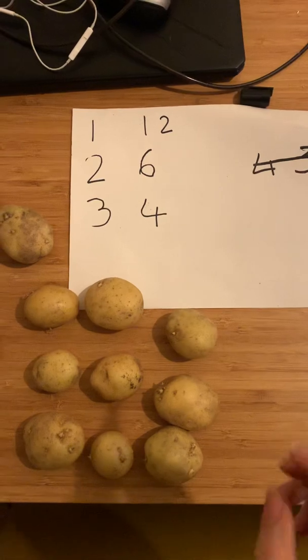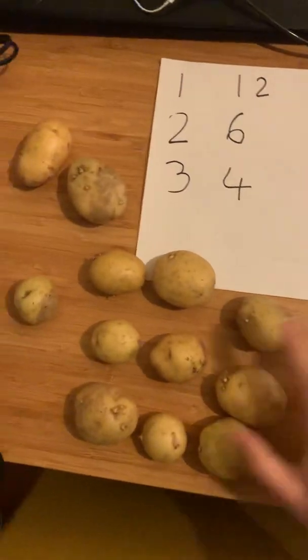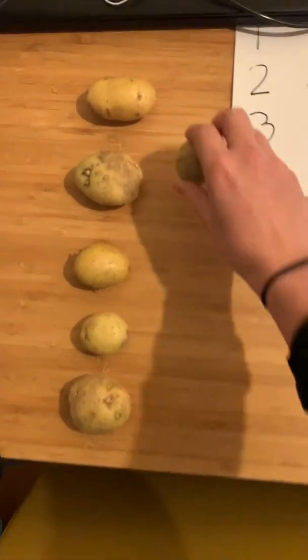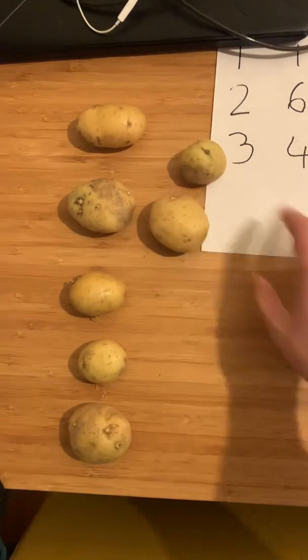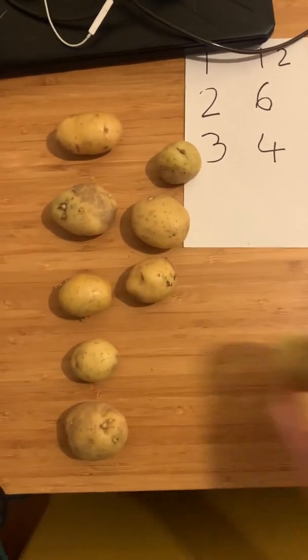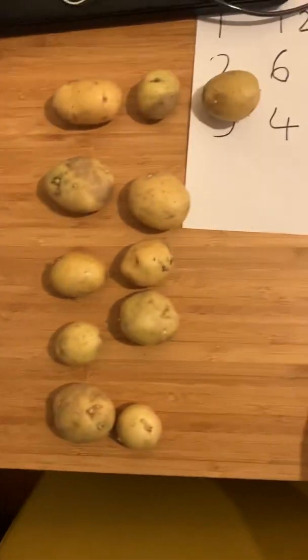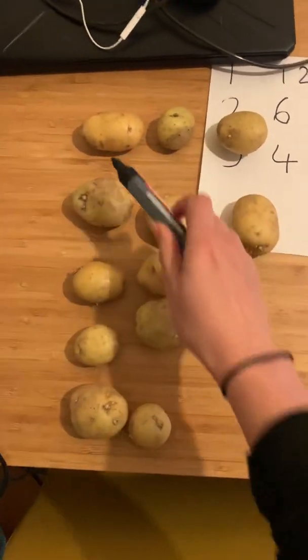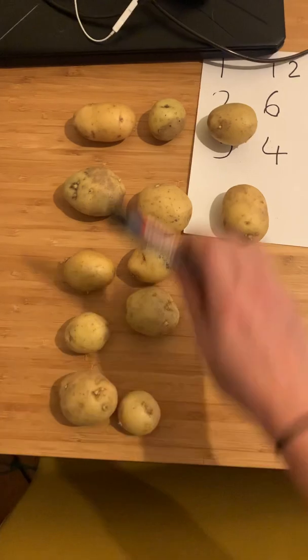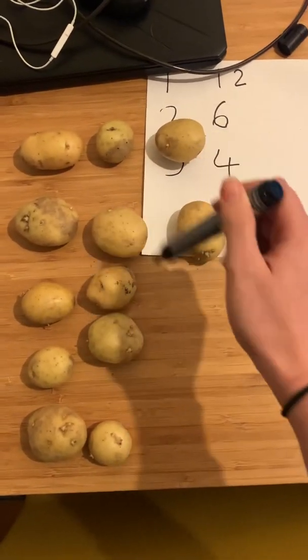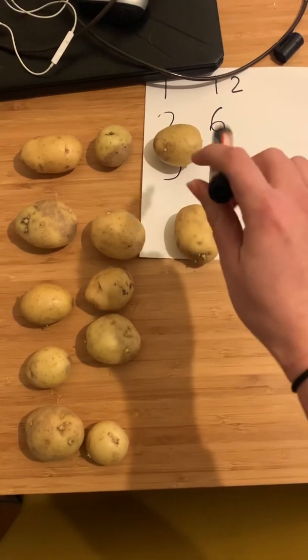Is 12 in the 5 times table? Because that's the only one we haven't tried yet. Well, let's check. If it's in the 5 times table, then we're going to be able to make 5 equal groups. So again, I'm going to put my potatoes into these 5 groups. But look what's happened. I've got 1, 2, 3, 4, 5. 1, 2, 3, 4, 5. But 2 left over. I have a remainder of 2.